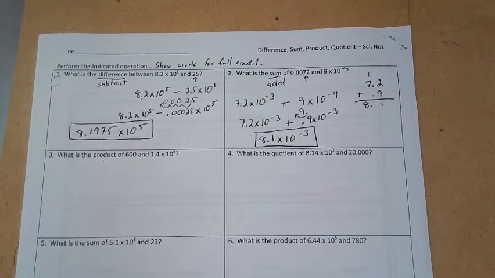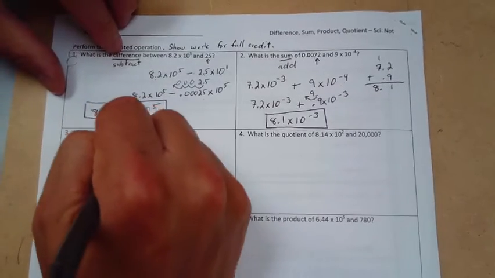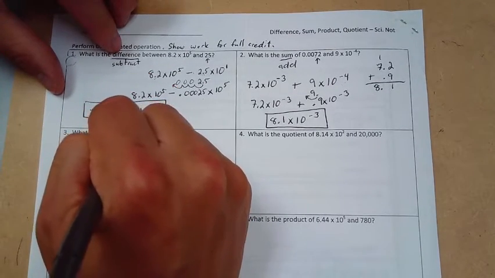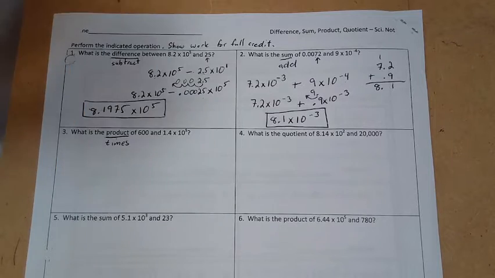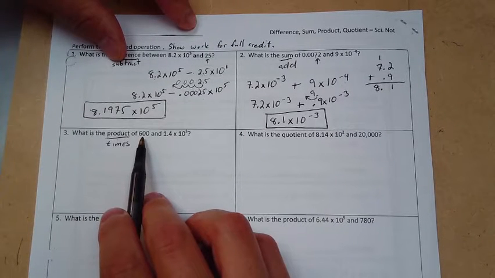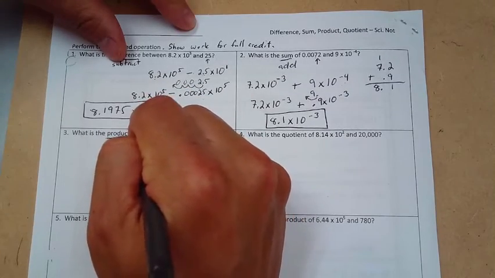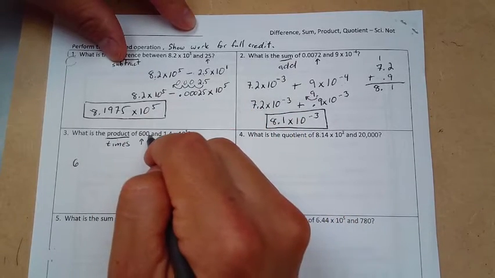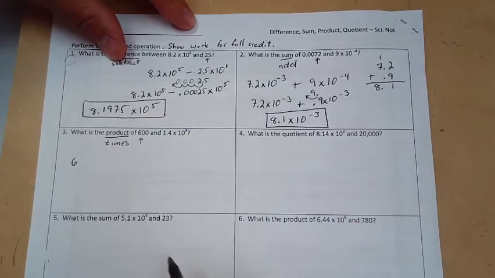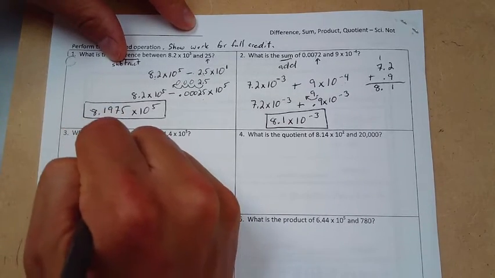Okay, let's take a look at number 3. This time, it's asking for the product, which means times, so we're going to multiply. Let's change this 600 into scientific notation. I want to turn it into a 6, and I had to move the decimal 2 spaces past the 2 zeros. So it'll be 6 times 10 to the second power.